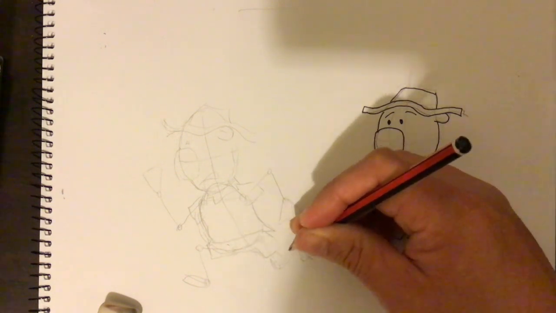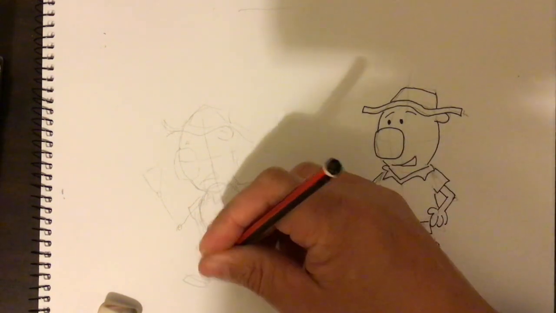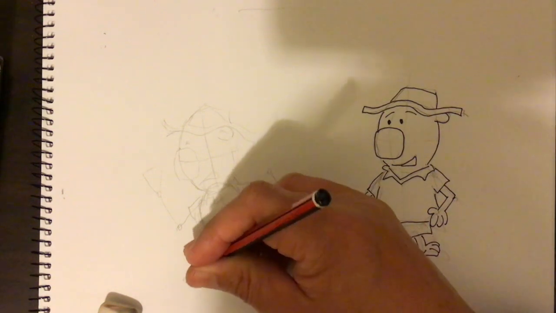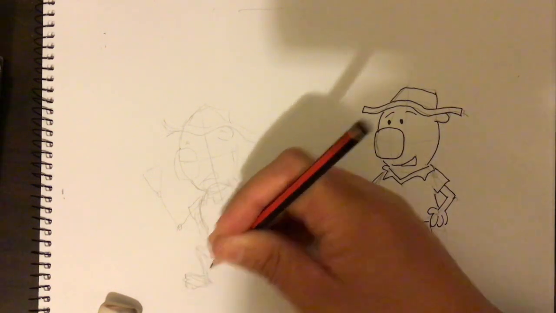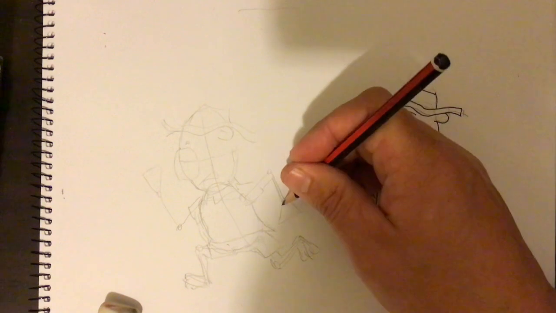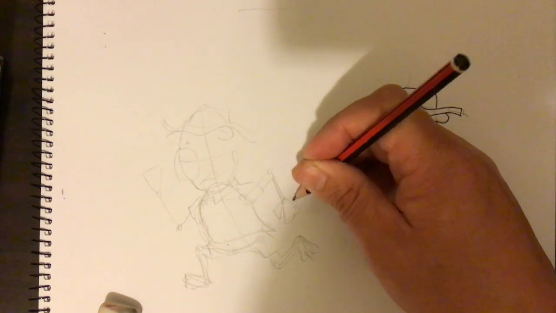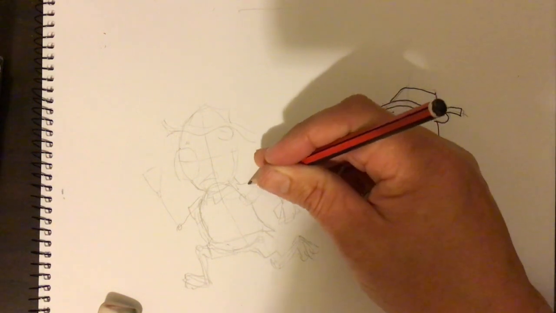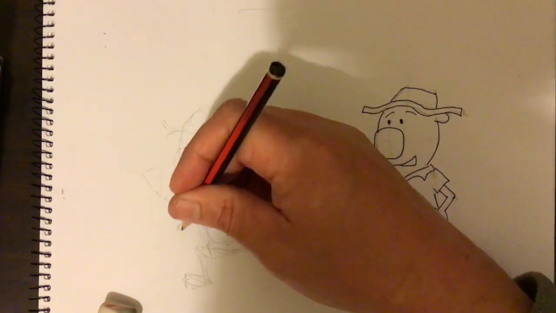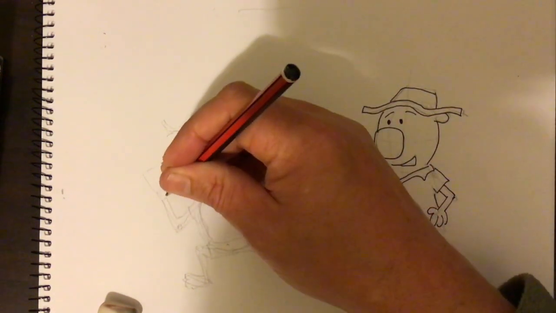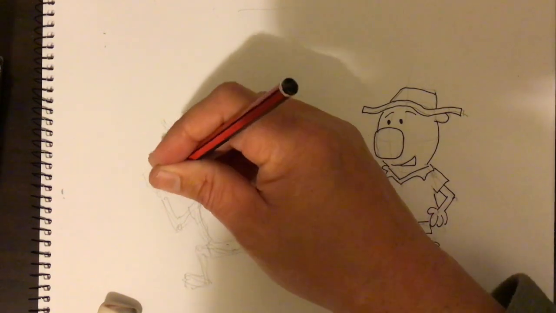Now, I'm going to pencil in where his knees and his feet are going to go. Just still giving him those skinny legs. And his hands are going to be squarish, like that. And the same here. And just draw one thumb over there.